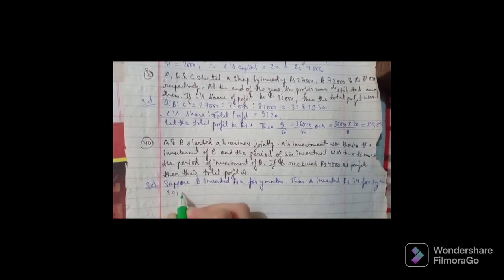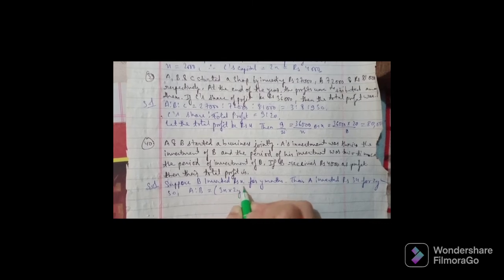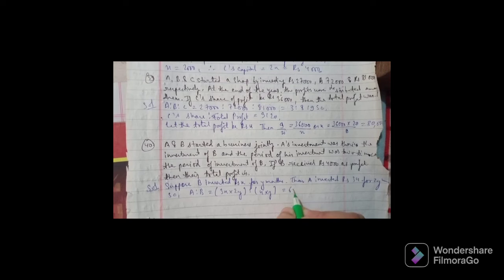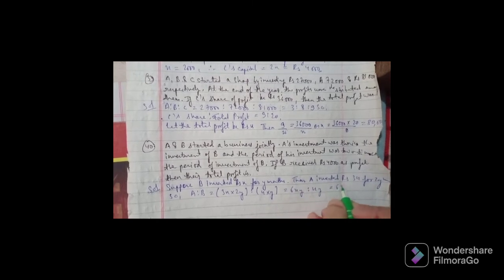So A ratio B equals 3x into 2y ratio x into y, which equals 6xy ratio xy, that is equals 6:1.